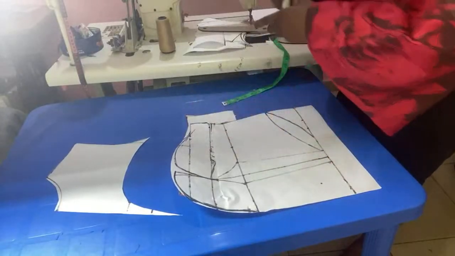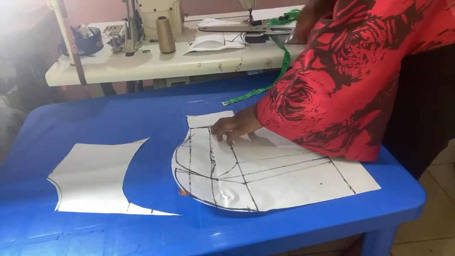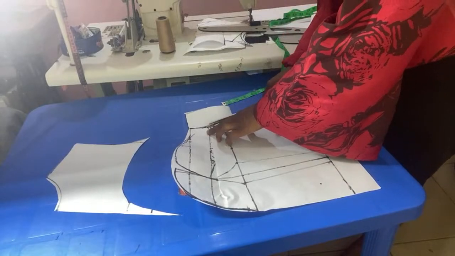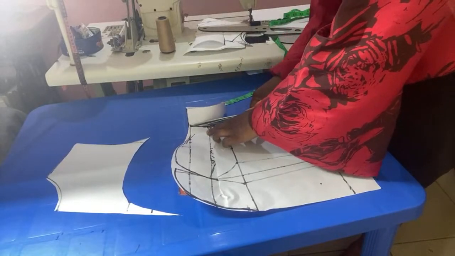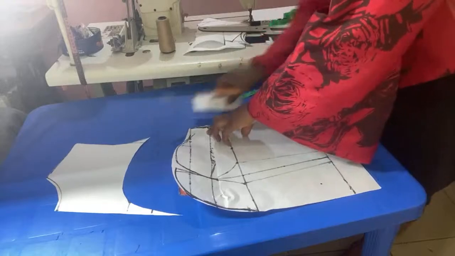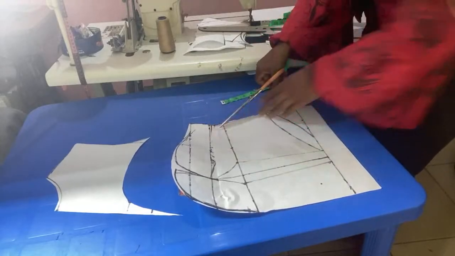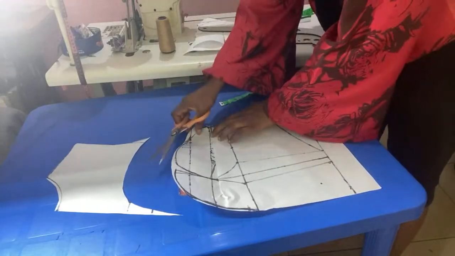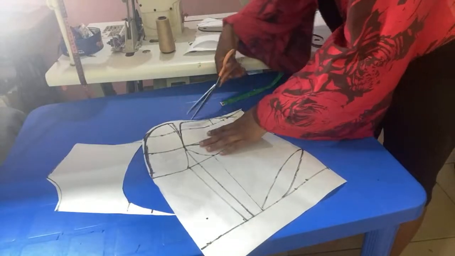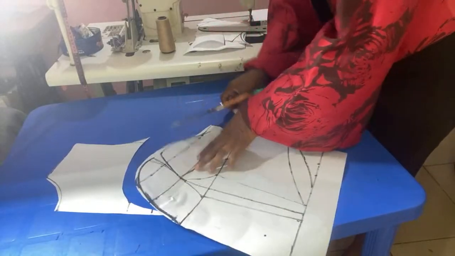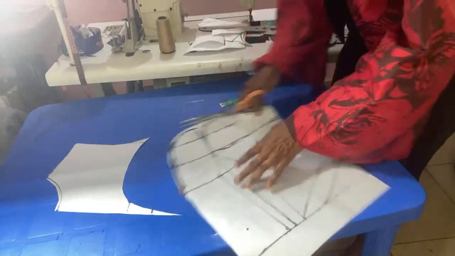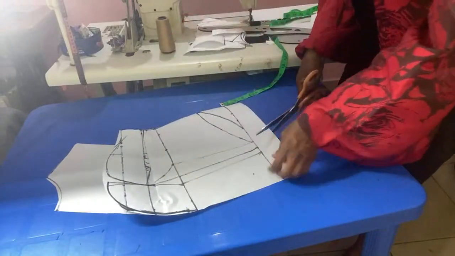Okay, so the next thing now, we are going to cut. So I'll just keep this on the side, and then let's cut.